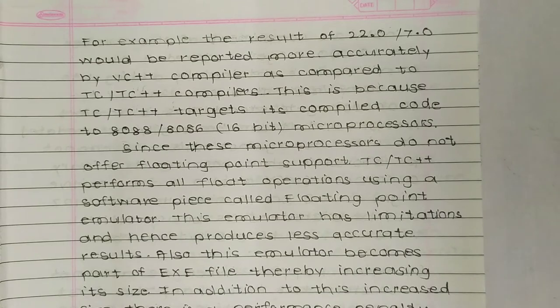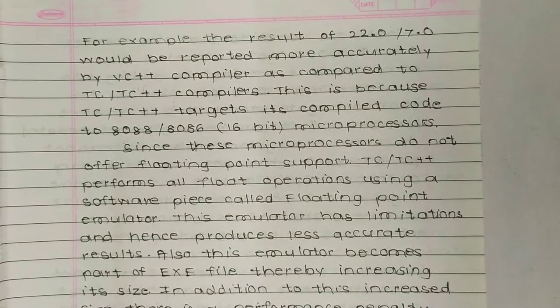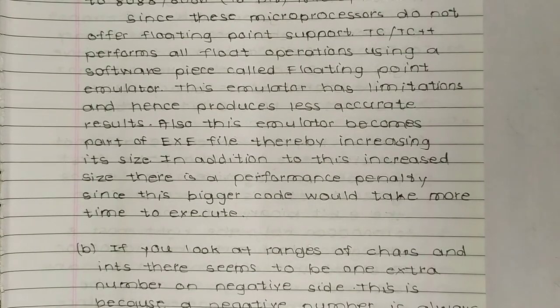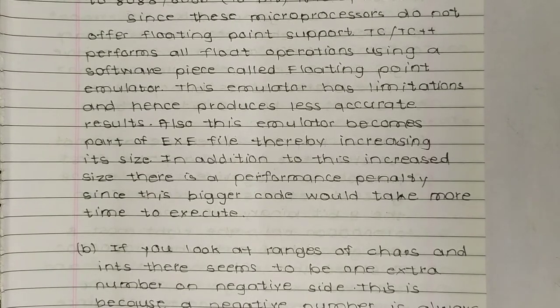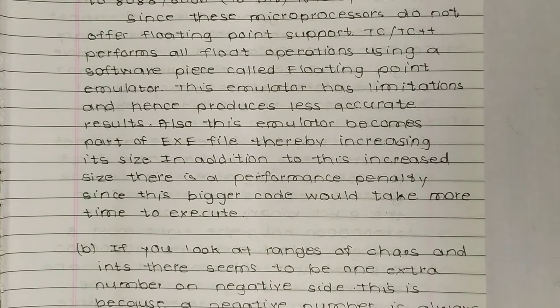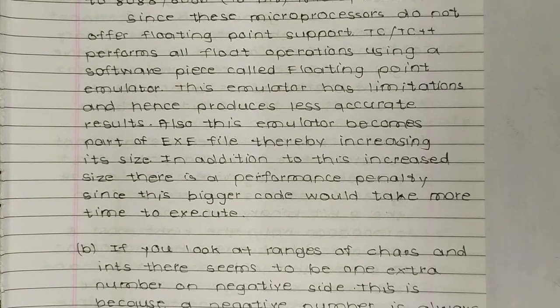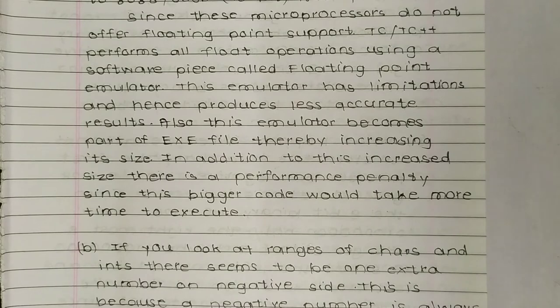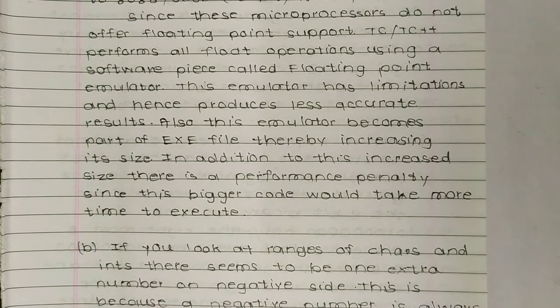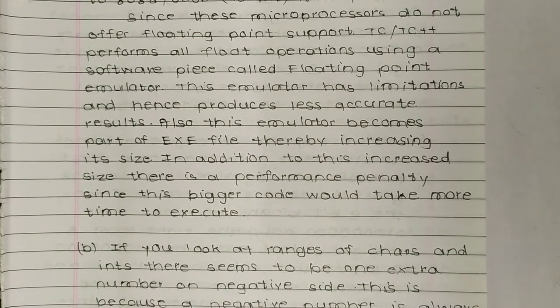Since these microprocessors do not offer floating point support, Turbo C or Turbo C++ performs all float operations using a software piece called floating point emulator. So floating point emulator is used for performing all float operations. This emulator has limitations and hence produces less accurate results.